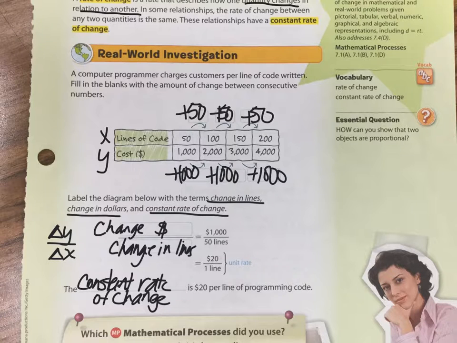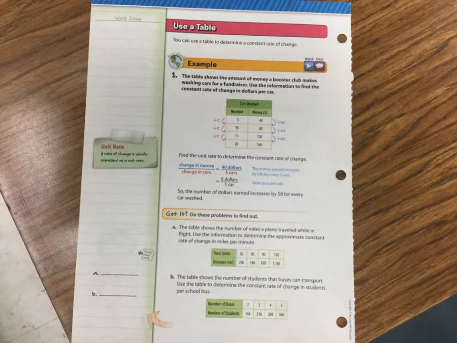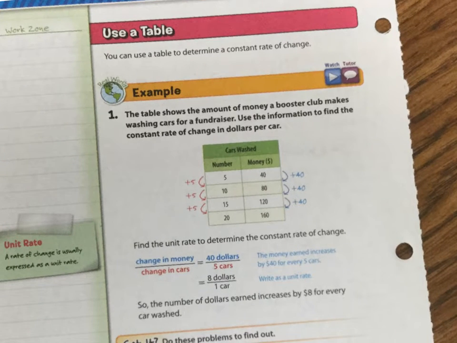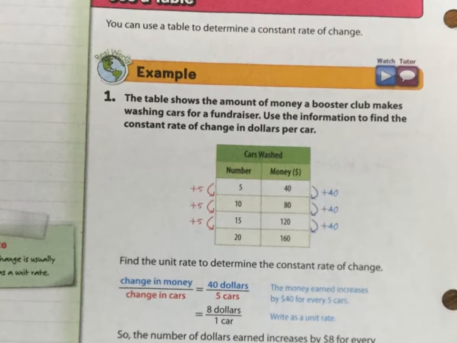Now let's go to the next page. Okay, number one. You're going to go ahead and read number one on your own.